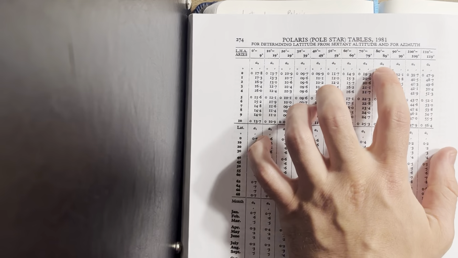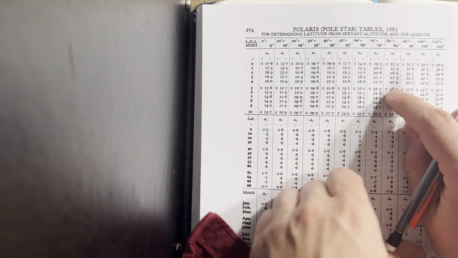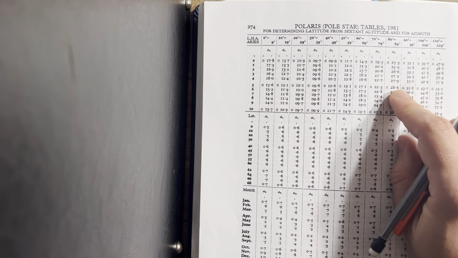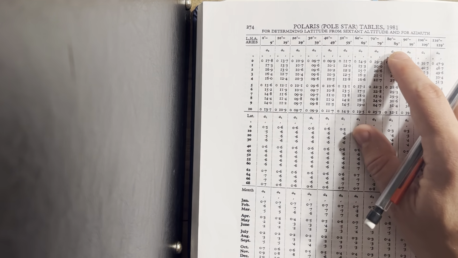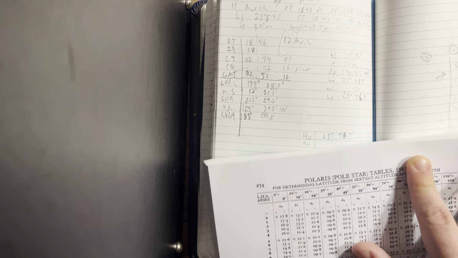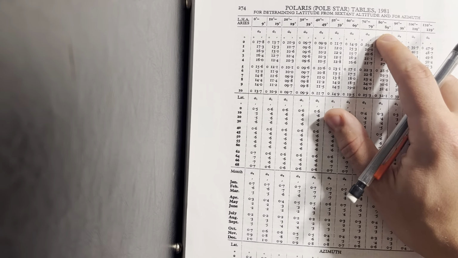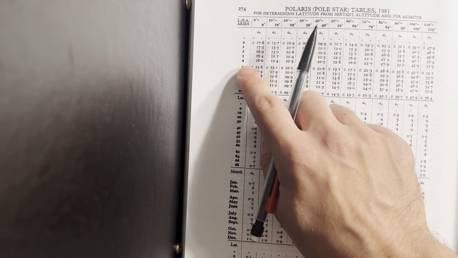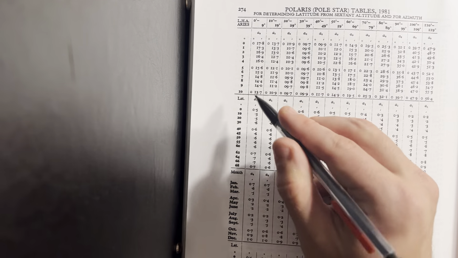Here we go. Okay. So we take our Polaris table. A0 is just the ones place of the LHA. So our LHA was what, 88? Yeah, 88 degrees. We're using the 80 to 89, but then if you see here, it shows all of the possible differences between the two.